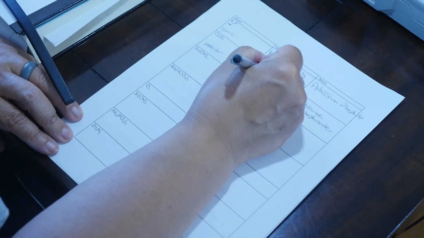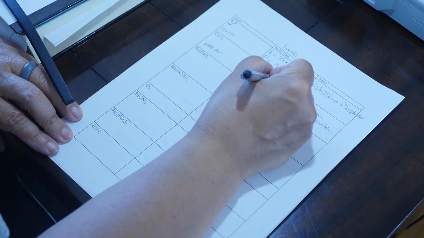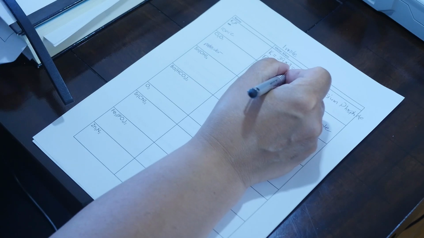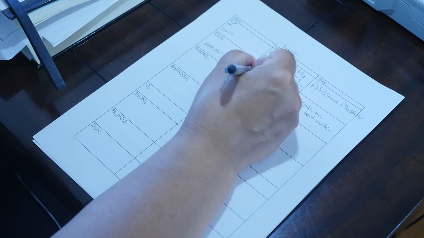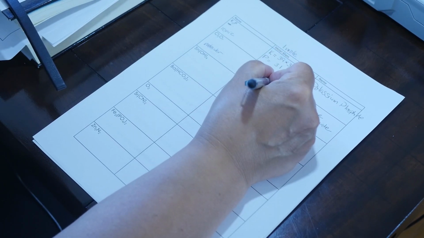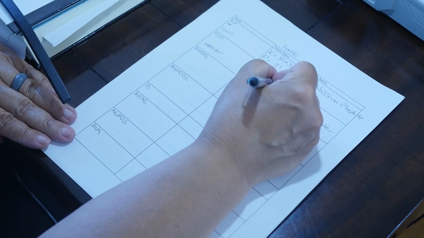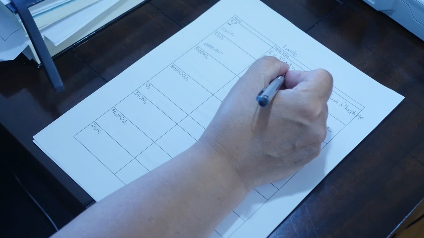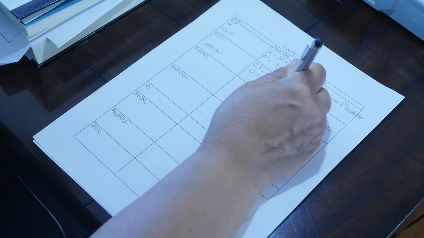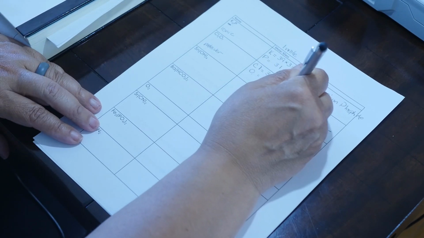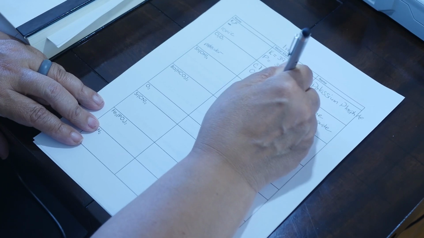So Cl is 35, and there's 2 of them. So that's 70. And the atomic mass of oxygen is 16, and there are 7, and 16 times 7 is 112. When I add these up, I get 182 grams.